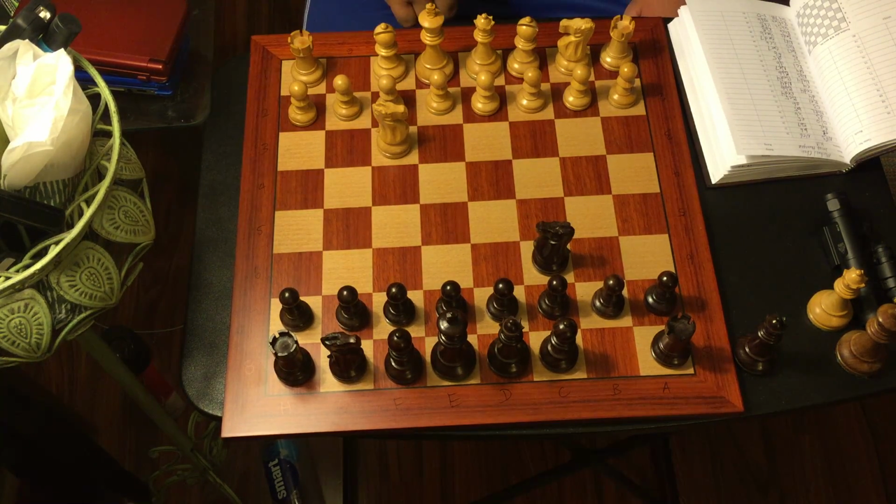Because it's knight f3, it doesn't really define what kind of opening I want to go into. So it gives black an open slate. They don't know what opening I'm going to go into, and for me as well, it could be very versatile. So that's why I like knight f3, aside from just controlling central squares, and it's a typical opening. So that was my thought process.